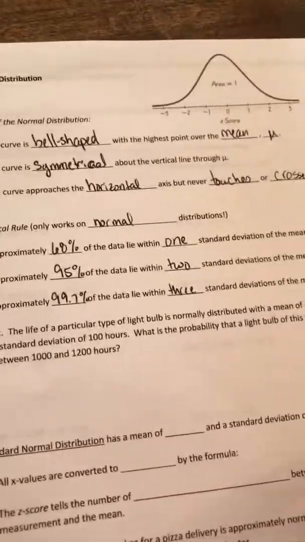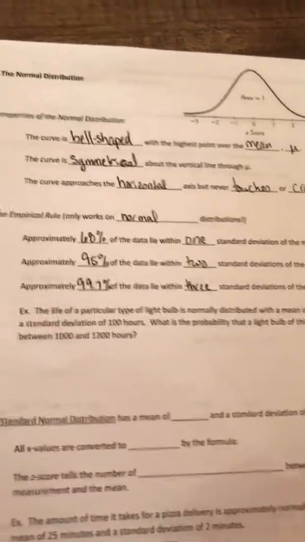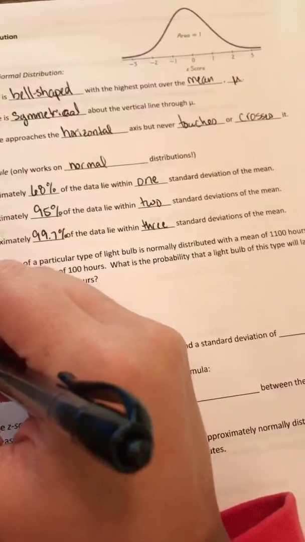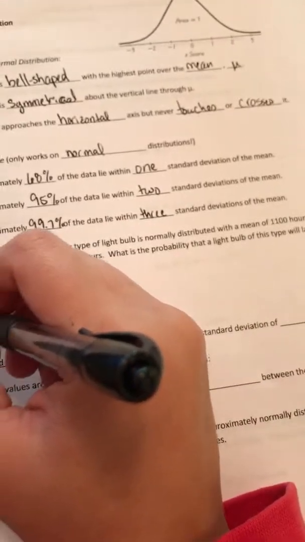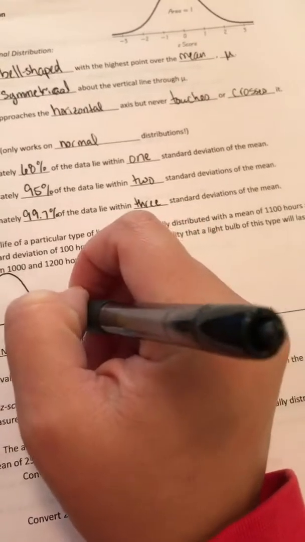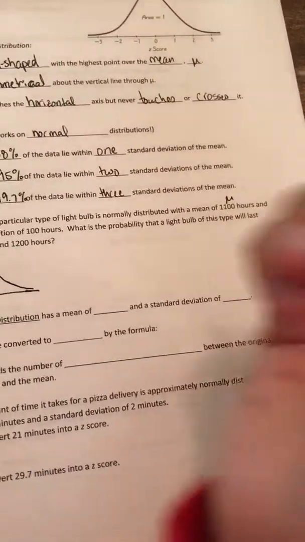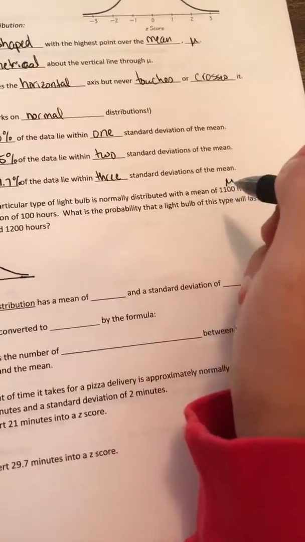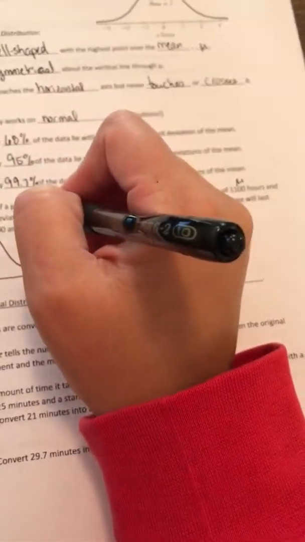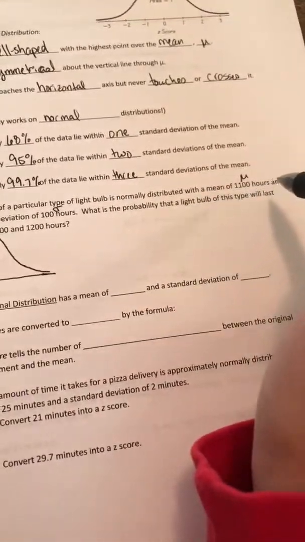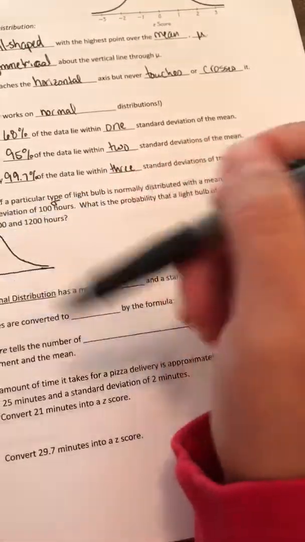So for an example here, the life of a particular type of light bulb is normally distributed. Anytime you read these problems, I generally draw a picture because it usually helps figure out what you're trying to do. It says normally distributed with a mean of 1100. When I'm reading, I also mark my mu and sigma, so you don't have to go back and read again to find it. And a standard deviation of 100. So there's sigma.